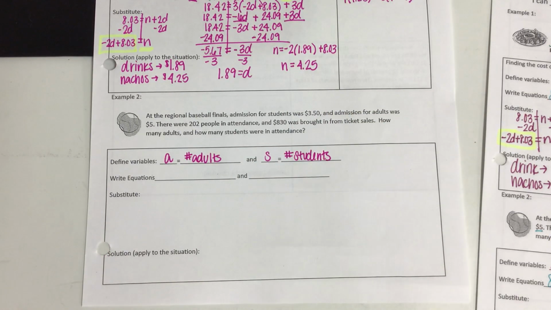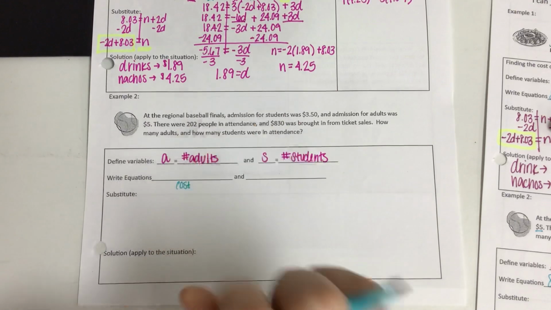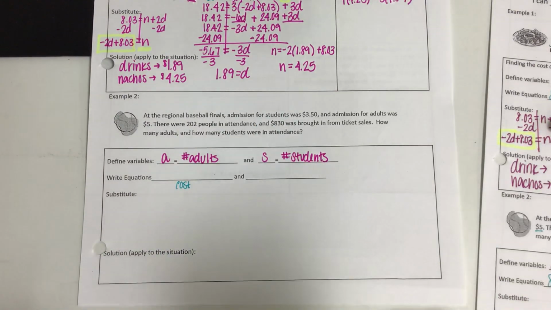Now this one is not as straightforward as our first example because it doesn't look like we have two different situations to write an equation from. However, we still do have two things that we're talking about. The first thing that we're talking about is cost, and the second thing that we're talking about is the number of people.